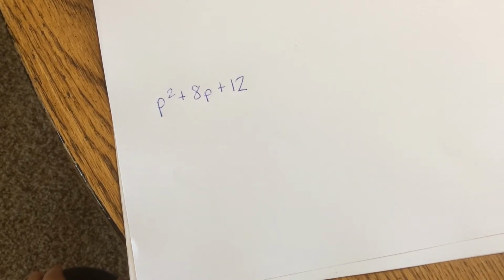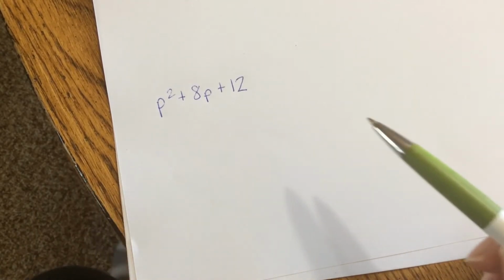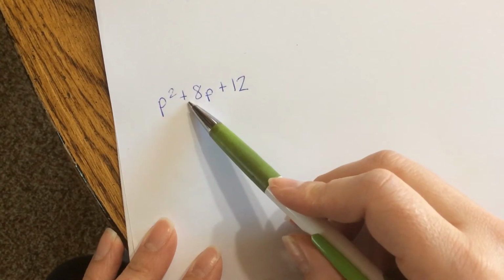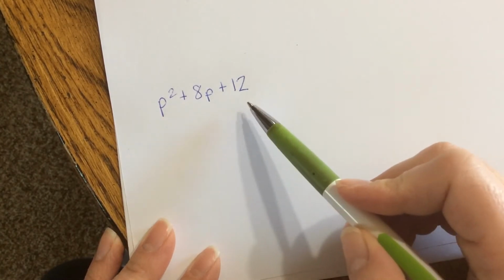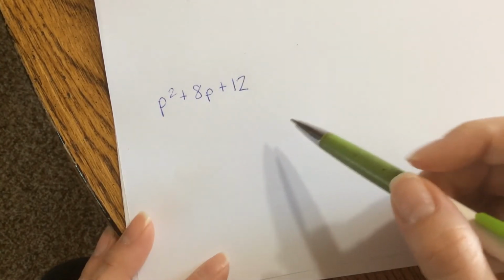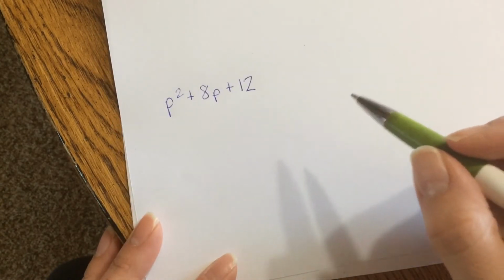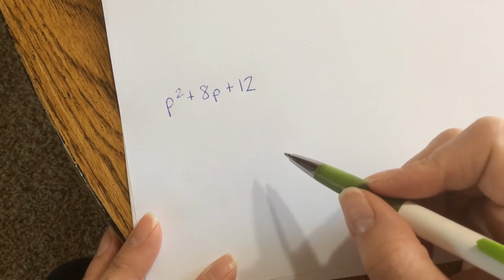And no matter if it's with a leading coefficient of 1 or without one, you've got to make sure you look at your signs. This one's pretty simple because we have a positive and a positive, and anytime everything in your problem is positive, all your terms are going to be positives.